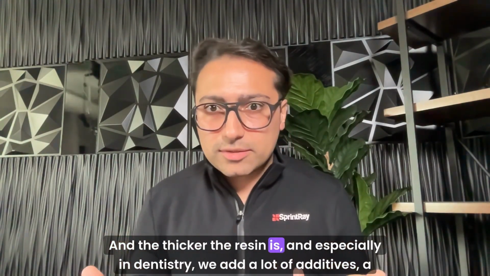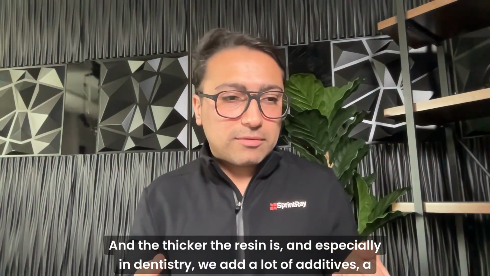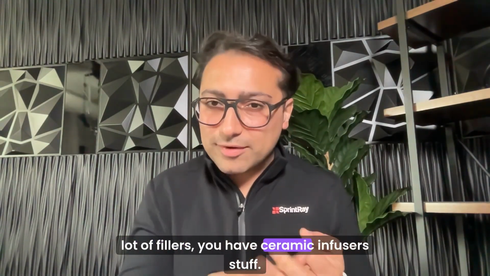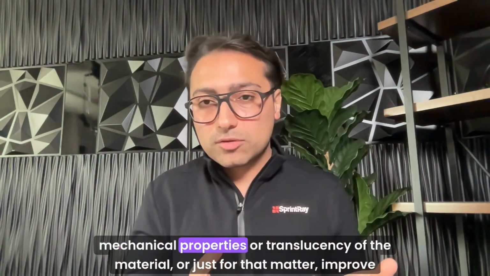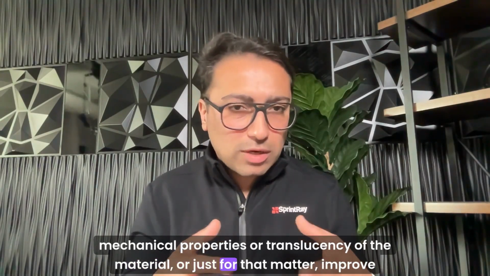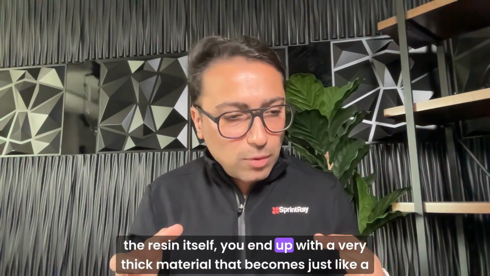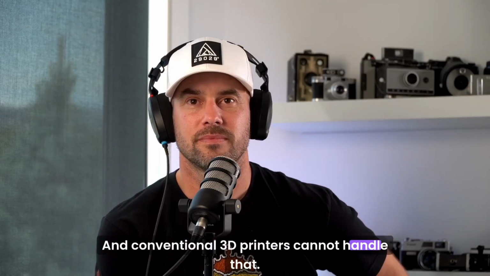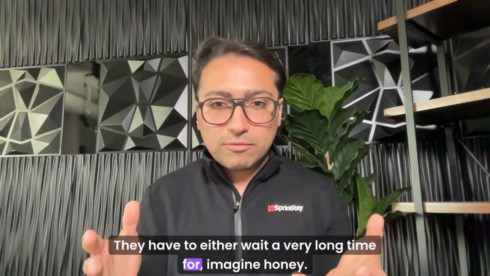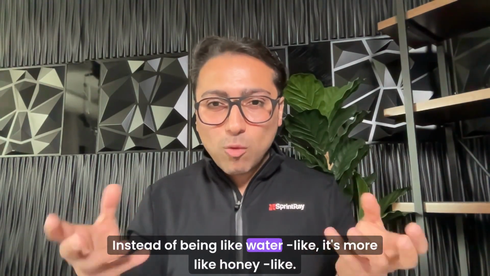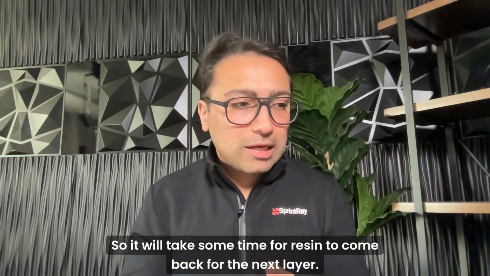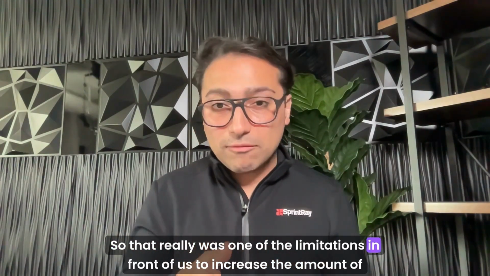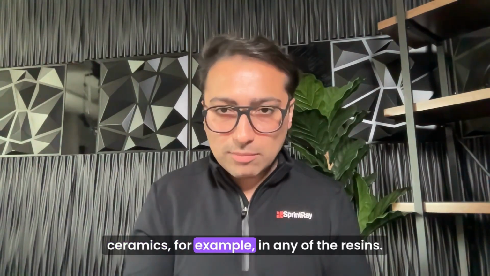And the thicker the resin is, and especially in dentistry, we add a lot of additives, a lot of fillers, you have ceramic infused stuff. So when you want to go with a high concentration of those things to improve mechanical properties or translucency of the material, or just improve the resin itself, you end up with a very thick material that becomes just like a toothpaste. And conventional 3D printers cannot handle that. They have to wait a very long time for, imagine honey. Instead of being water-like, it's more honey-like. So it will take some time for resin to come back for the next layer. So that really was one of the limitations in front of us to increase the amount of ceramics, for example, in any of the resins.